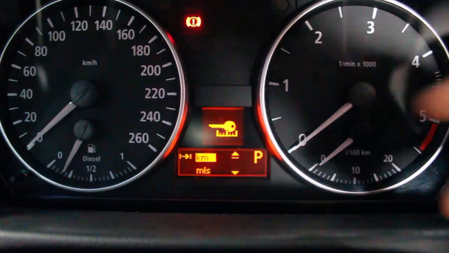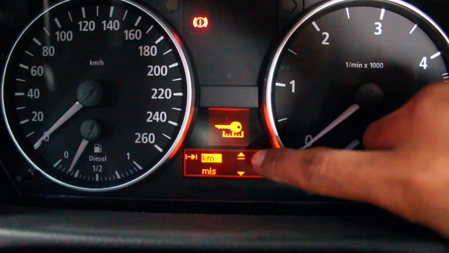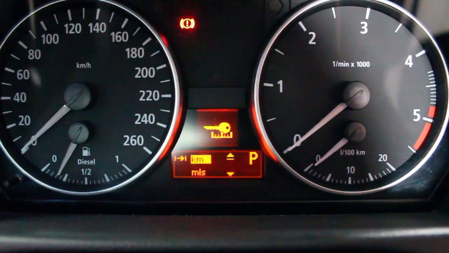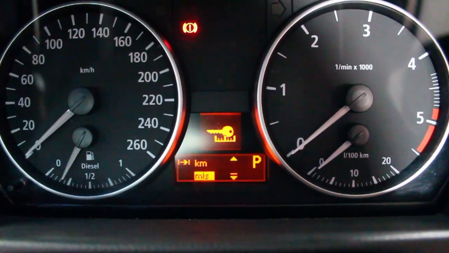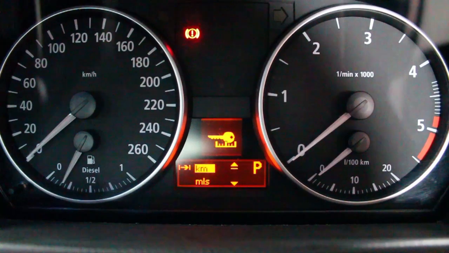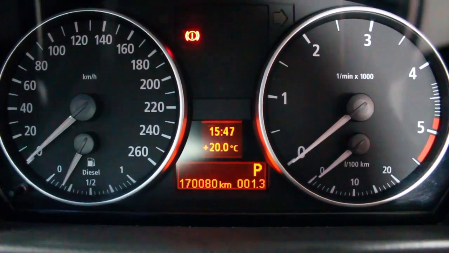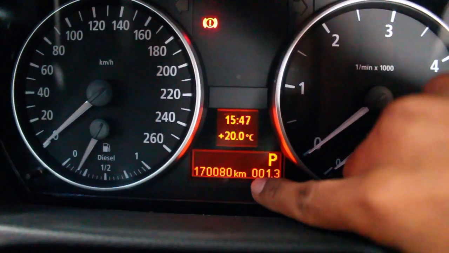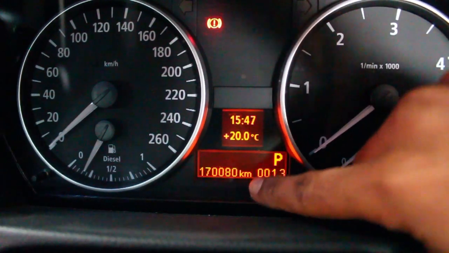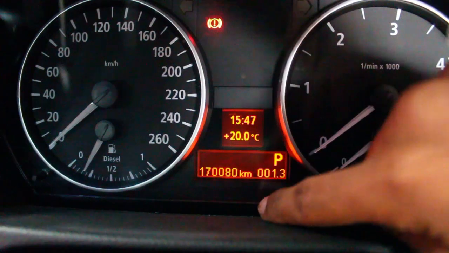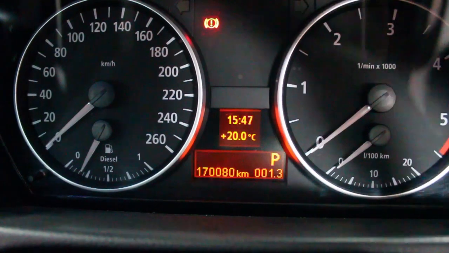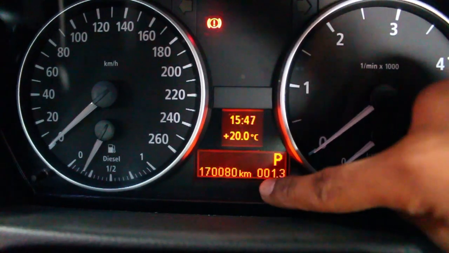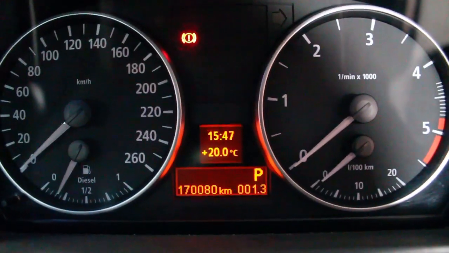Notice that you have this little line up here that's where it tells you your indication. So basically it's right at the top and it's right at the bottom. So now you know that's only 2 settings. You press the BC button and we go. Now you see it's changed over from miles, it's gone to kilometers, and this car is now reading 170,080 kilometers in total.